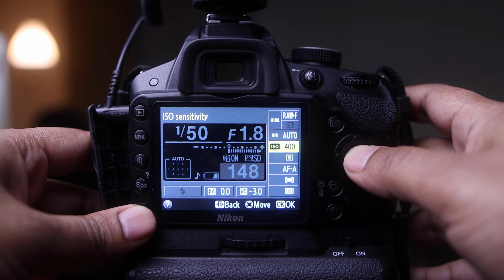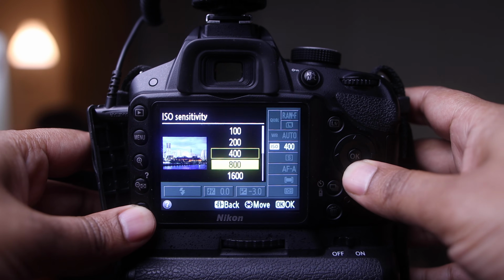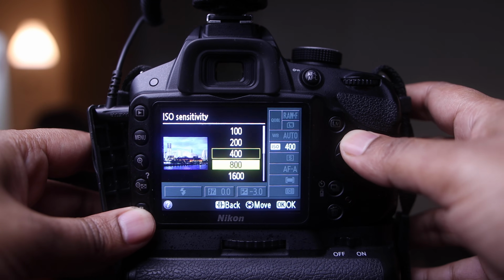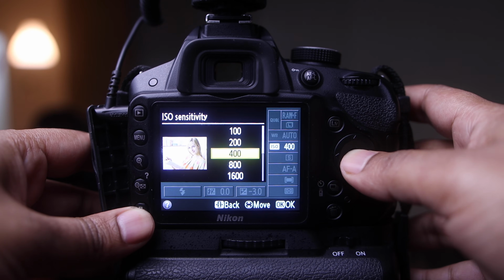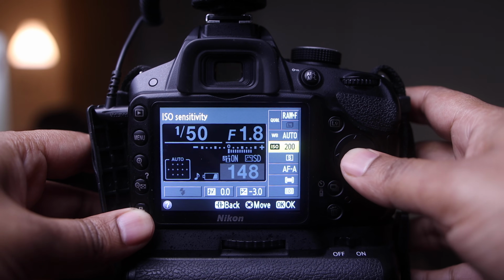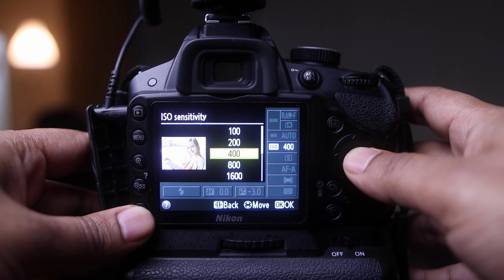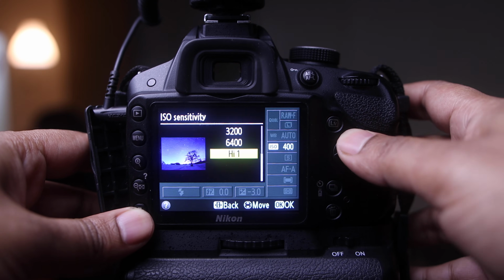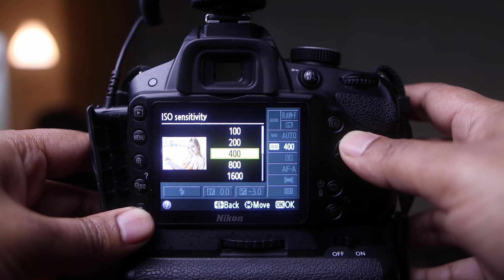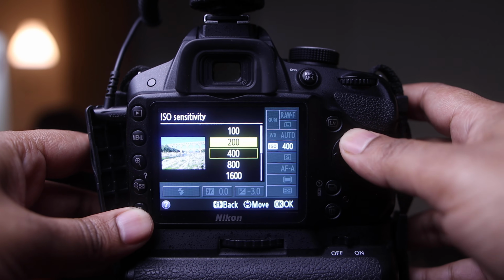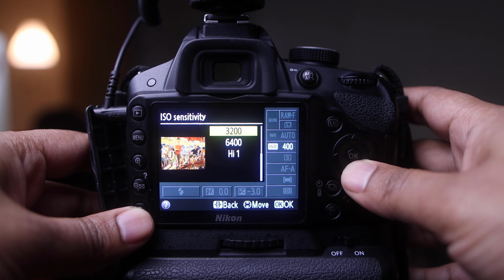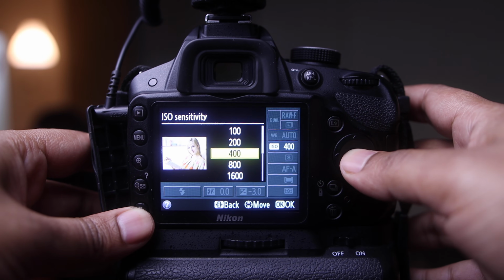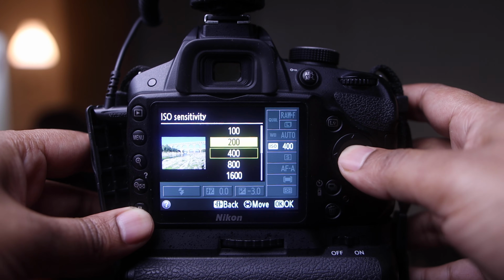Now let's change the ISO of this camera. Same as aperture, you cannot change the ISO in the live view mode. So again, get out of the live view mode and press this ISO button, and you can change the ISO here like this. It depends on the scene you are recording. If it's a brighter day, you can use the lowest ISO. If it's a dark scene, then you have to increase the ISO, and try to get the lowest ISO possible that you can manage, because higher ISO will introduce grain in your video.